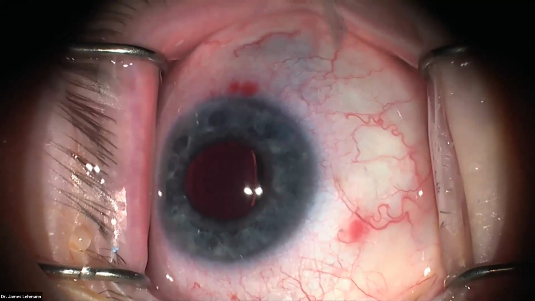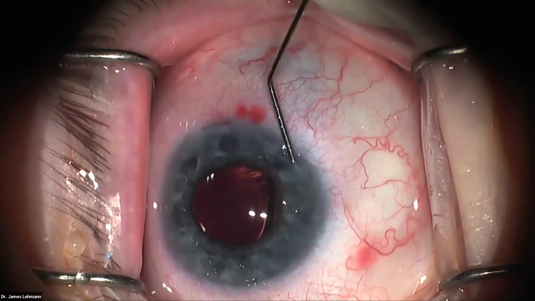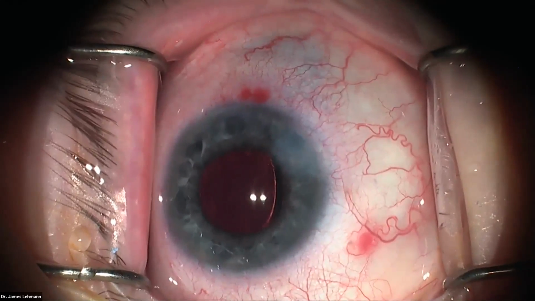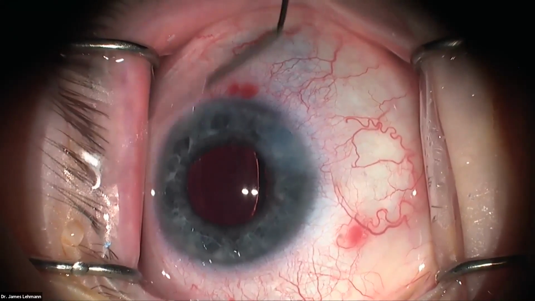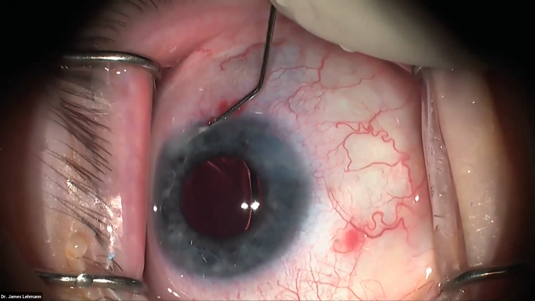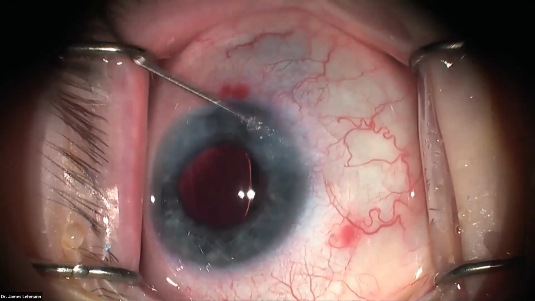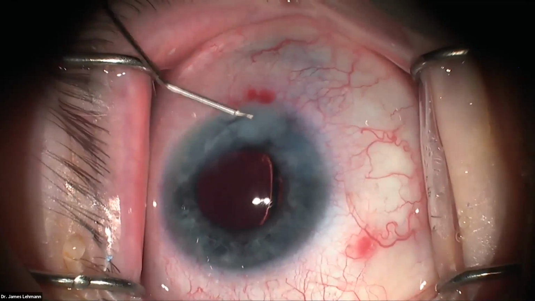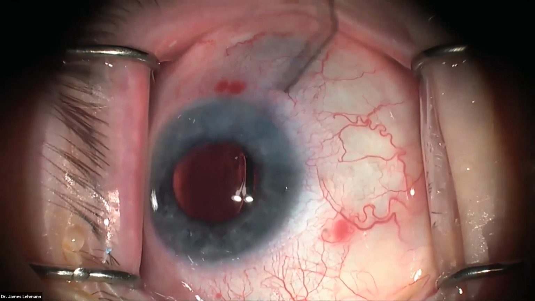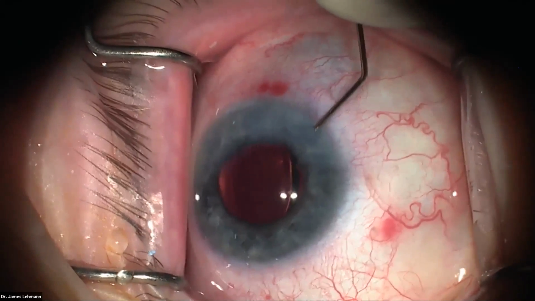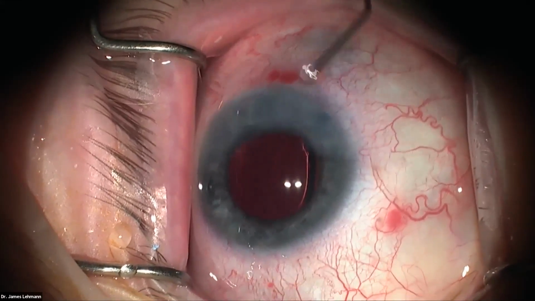And this is moxifloxacin that I'm injecting into the anterior chamber. We like to do that on all our cataract cases. And here is just hydration of our incision. You can see it whitening the stroma there. And then we're going to test the incision. The way I do that is just by injecting into the paracentesis here, seeing the chamber deepen, that's a good sign.